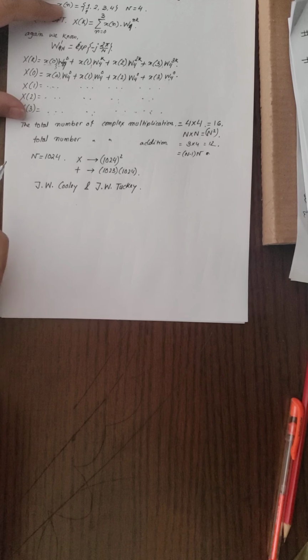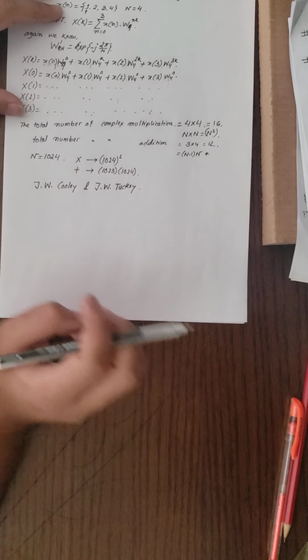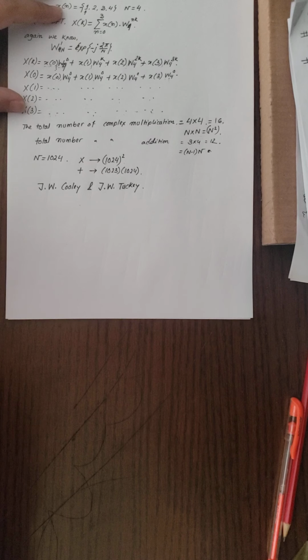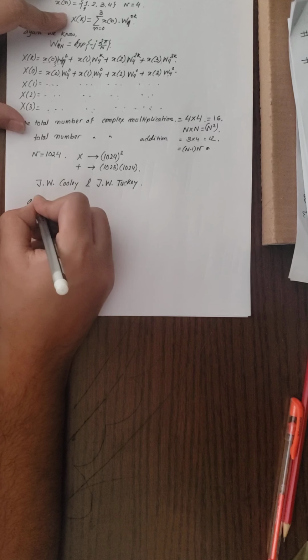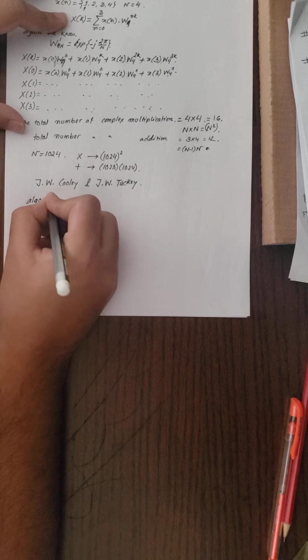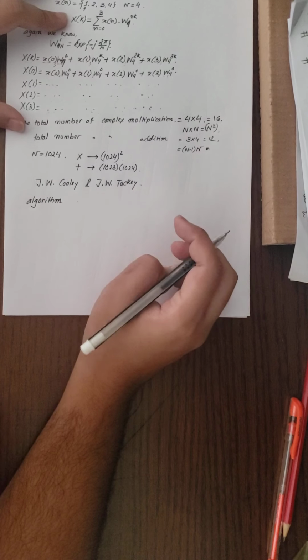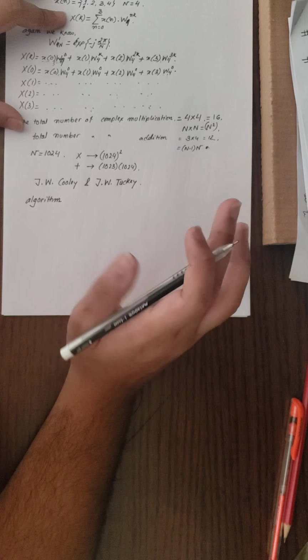Paradigm shifting in the sense that because of this invention, the life for electrical engineers became very much easier. They came up with an algorithm that revolutionized the calculation of DFT or any form of Fourier transform.